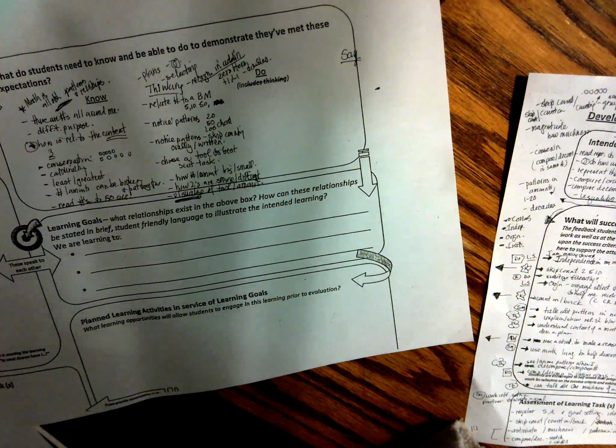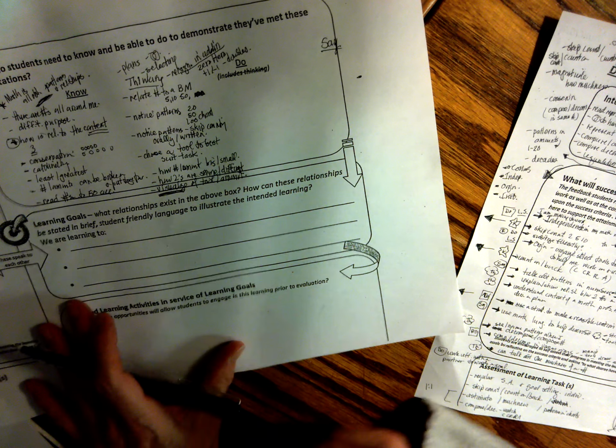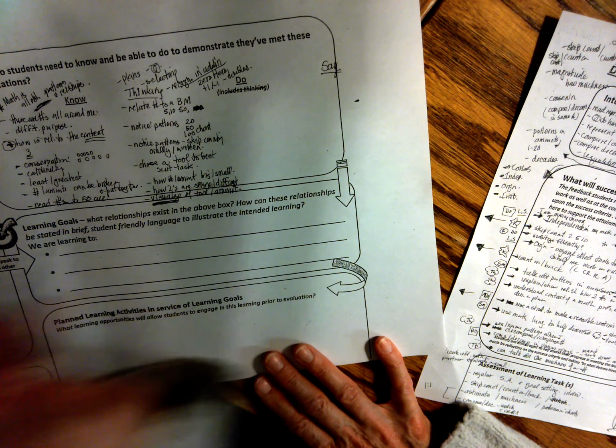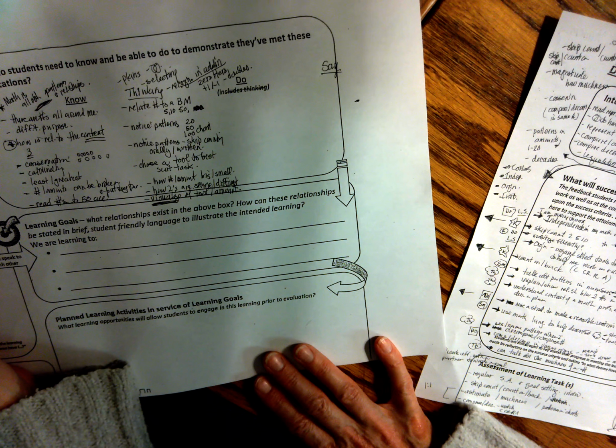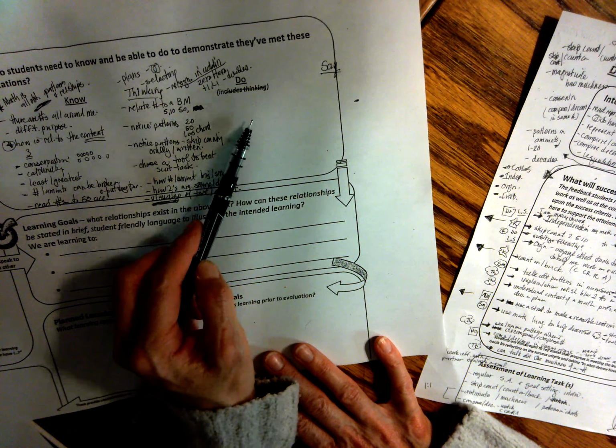All right, so let's go on to the do part. I'm just going to pause for a second. Okay, so looking at the do section. In order to read and represent numbers to 50, what will the children need to be doing?